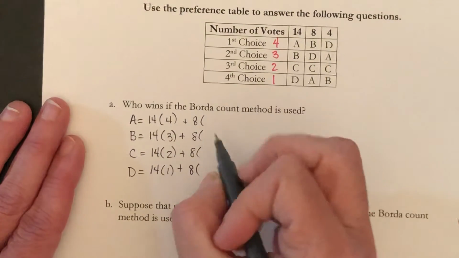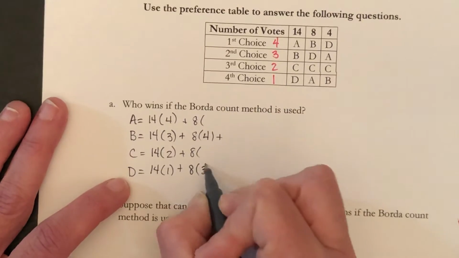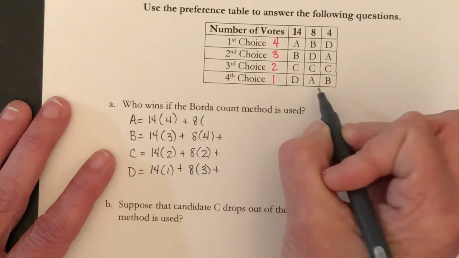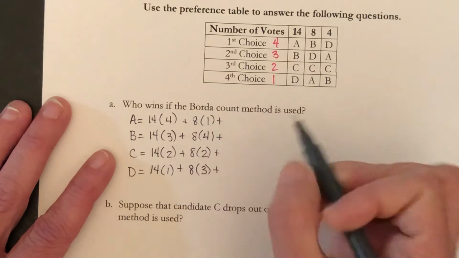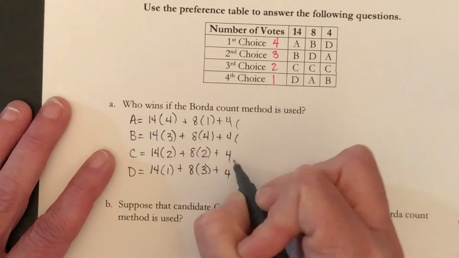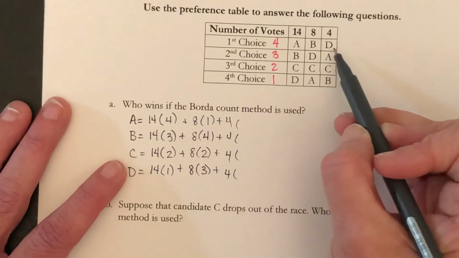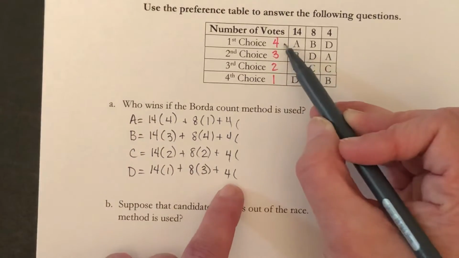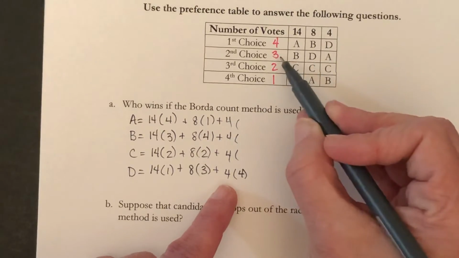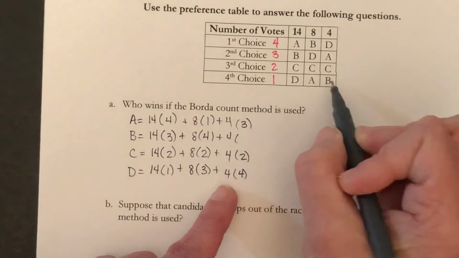B receives 4 points. D receives 3 points. C receives 2 points. And A receives 1 point. Now 4 votes. And now D receives 4, A receives 3, C gets 2, and B gets 1.